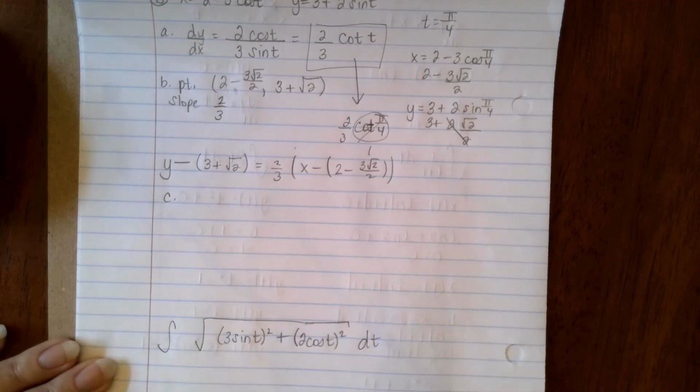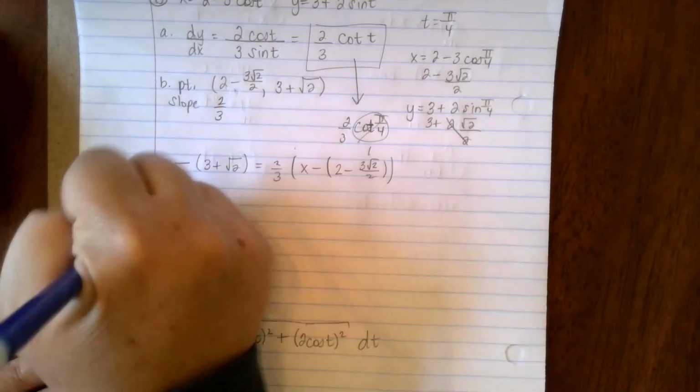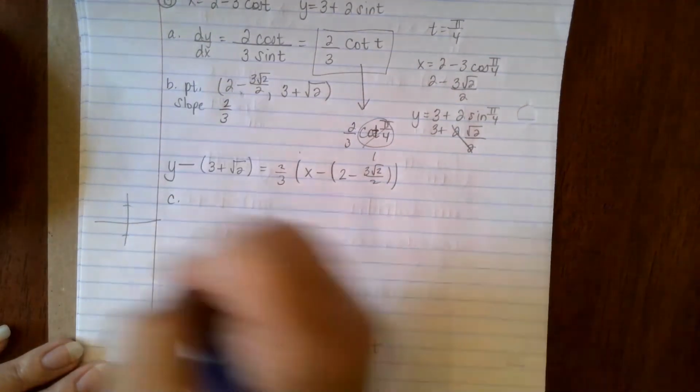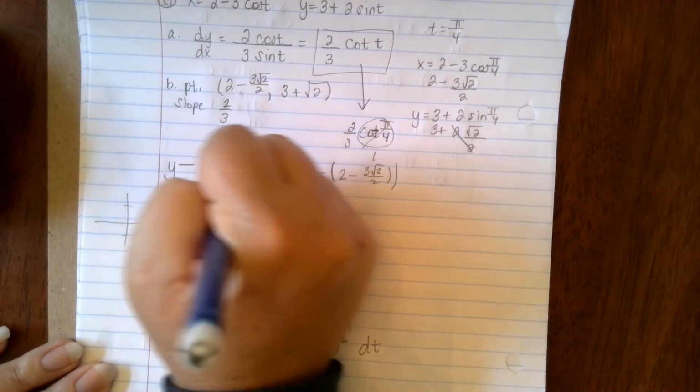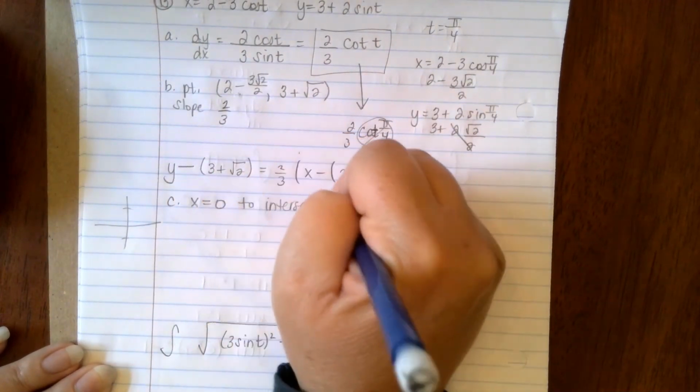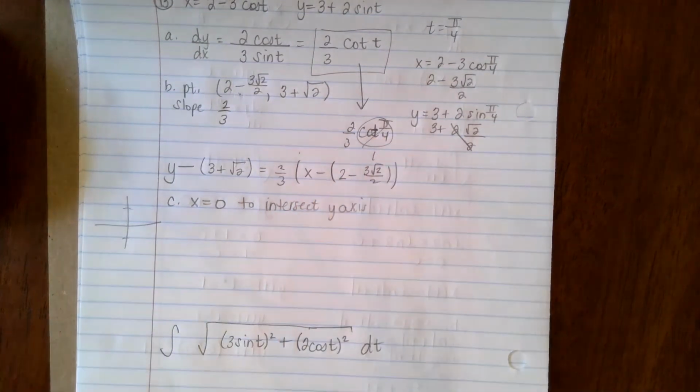And it says that it intersects the y-axis twice. So if it's intersecting the y-axis, that means that x equals 0. Okay, so x has to equal 0 in order for it to cross the y-axis.